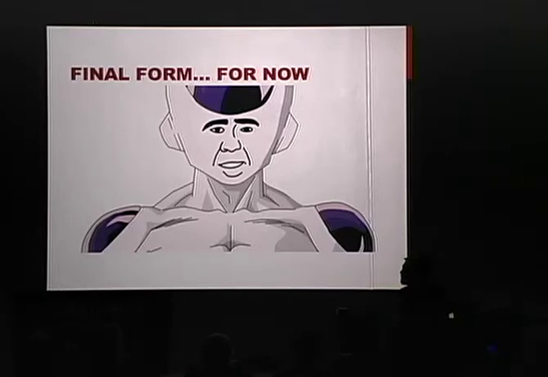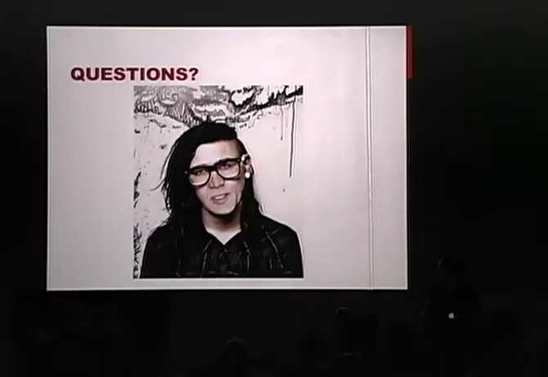And also, can you guys believe that we wanted a Nick Cage face on Frieza in his final form, and the internet didn't deliver? We had to get this custom made. Yeah. Internet, come on. So, questions?